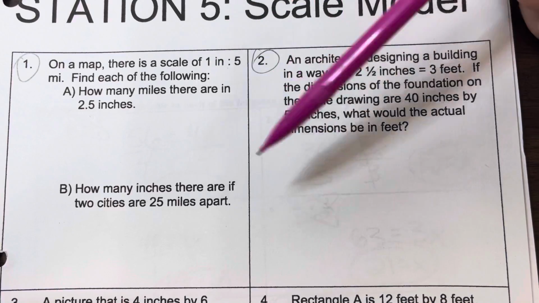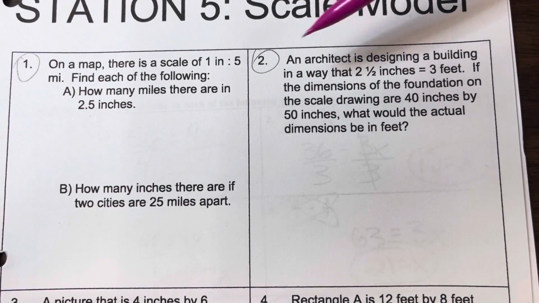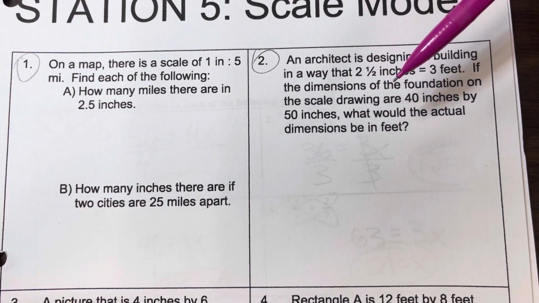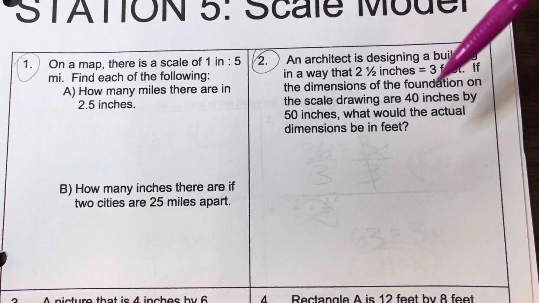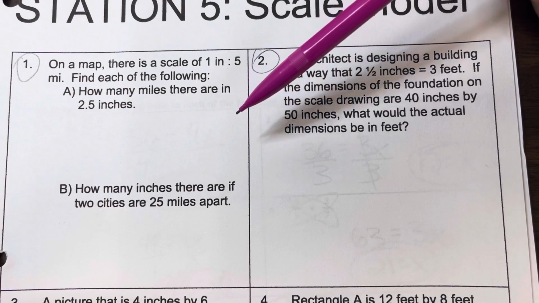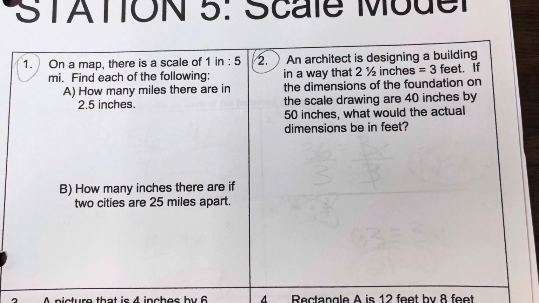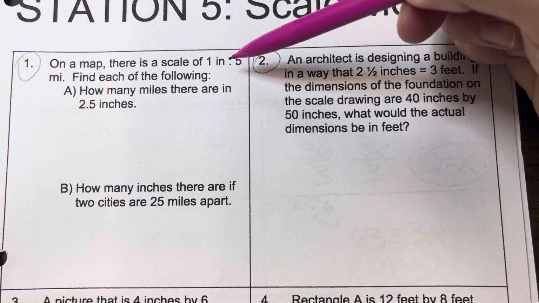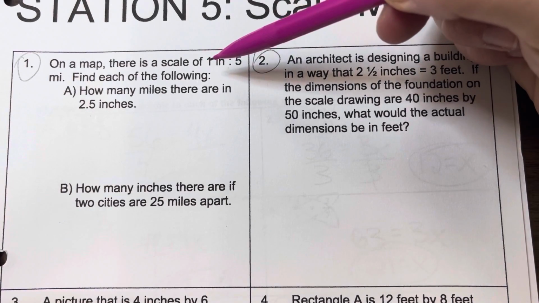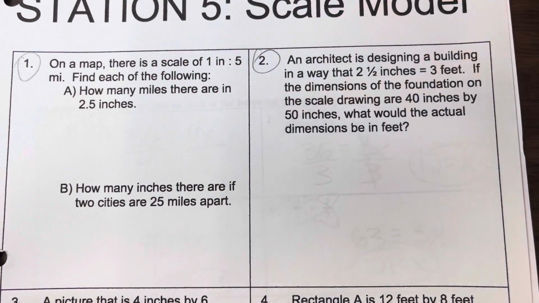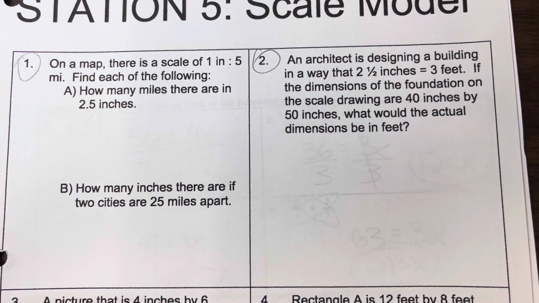Okay, common examples of scale are usually maps and architectural floor plans, blueprints, buildings, because a map, if you're looking at the map of the United States, you know, we can't look at the whole United States at once, so it has to be shrunk down, and they give you a ratio of, in this case, on a map, 1 inch on the map would represent 5 miles in real life, whatever the map is of.